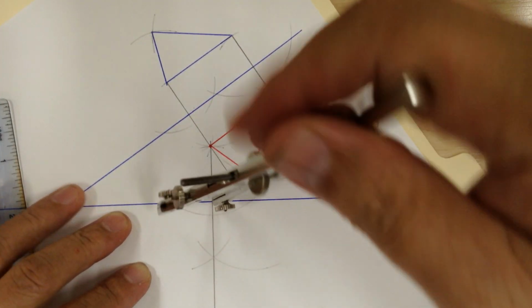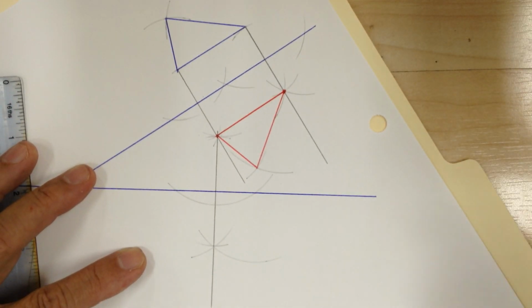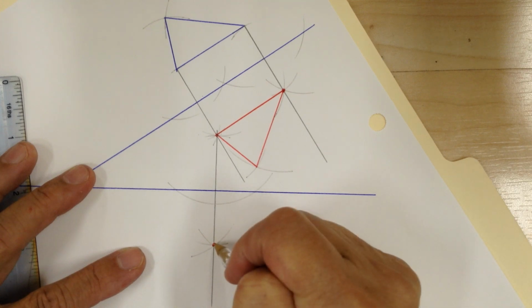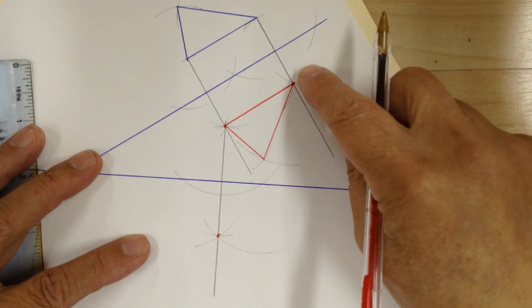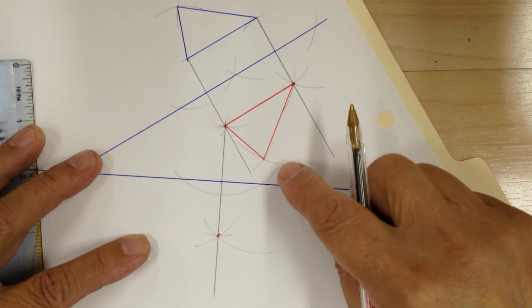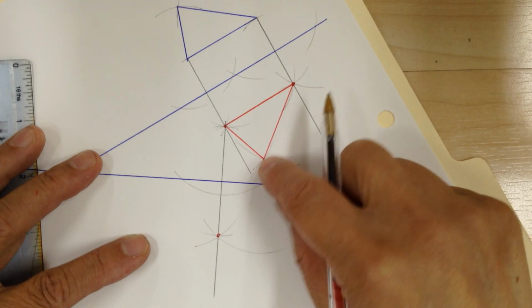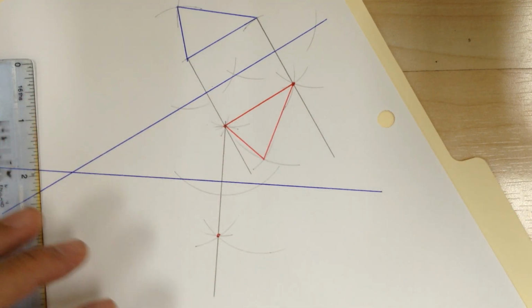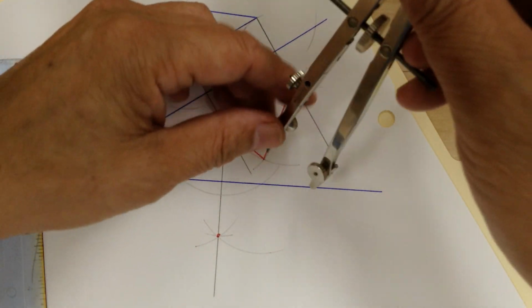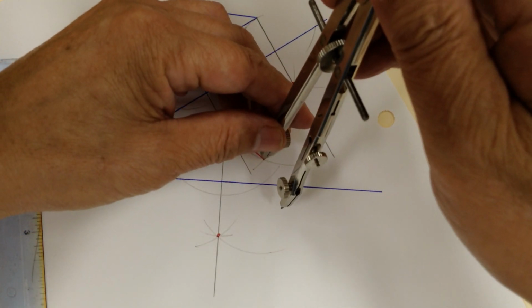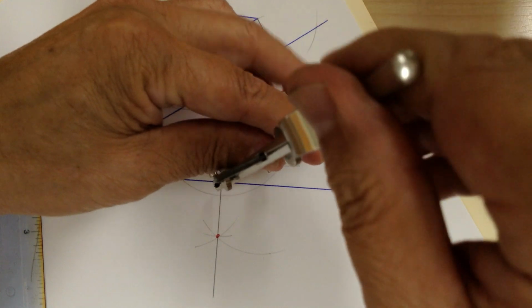That, and then this one here. You can mark the spot so we don't lose it. Then next I'm going to copy. I guess I can copy this one because it's closer. If it's closer, it's easier to do. So I can just use the same opening.